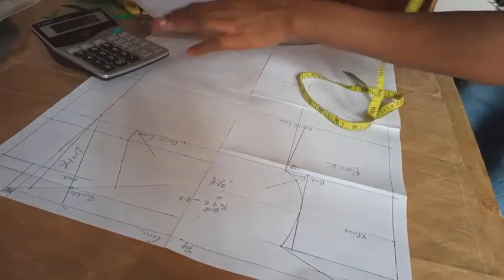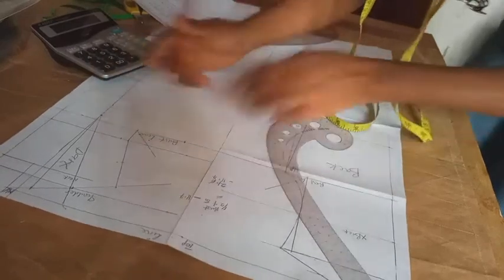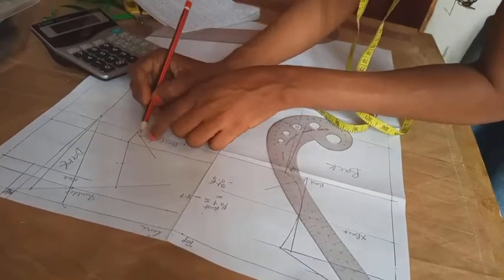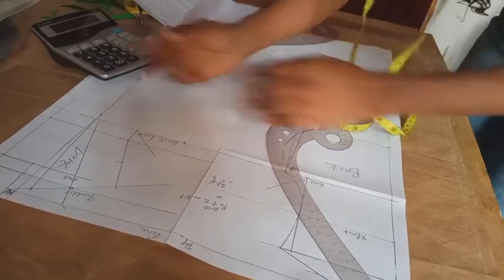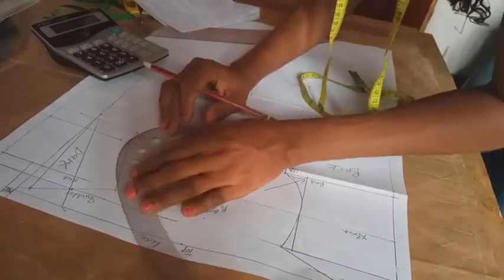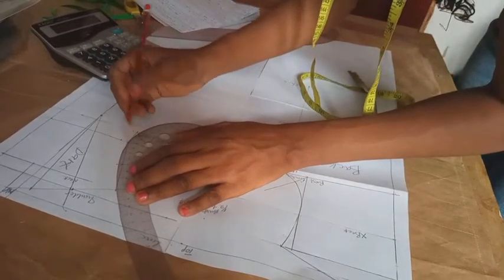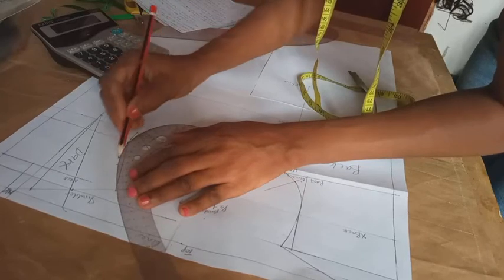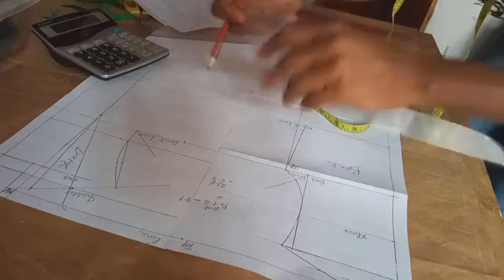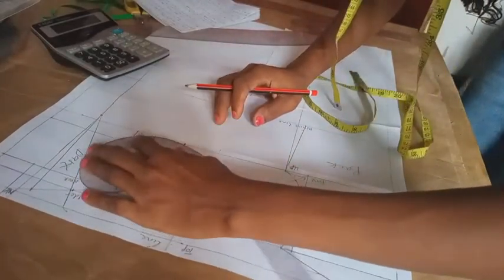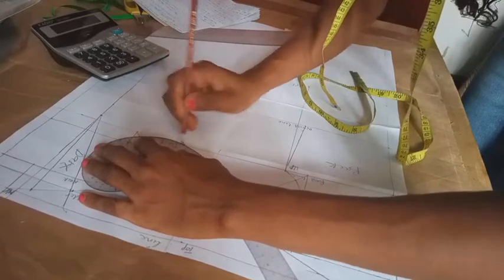So now I'll take my curve ruler and connect. Remember, this angle here is 1.5 cm, so there is a point here. So now we are connecting all the points together to form our armhole, correct?